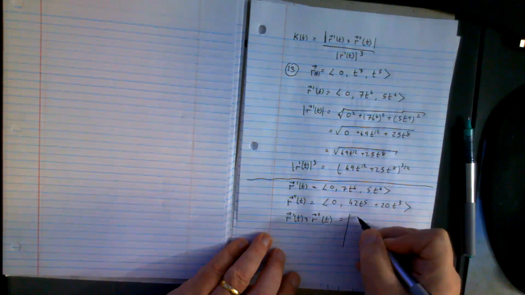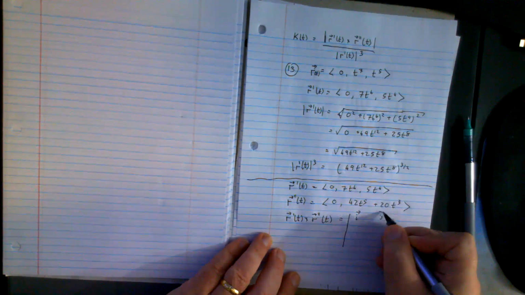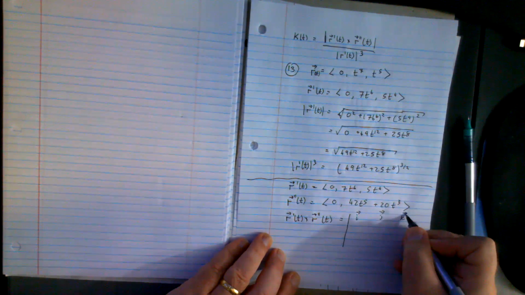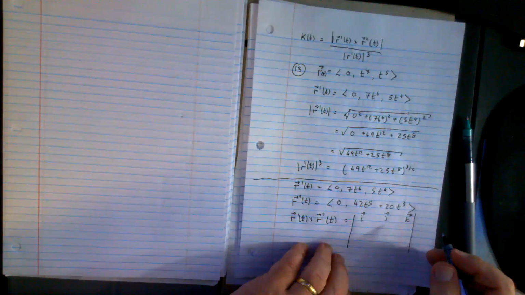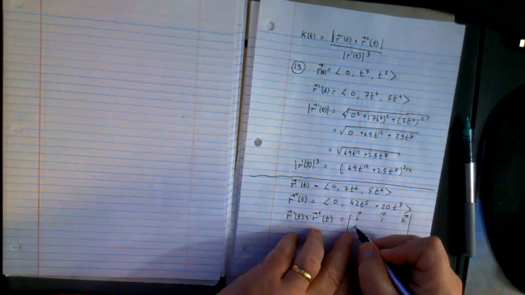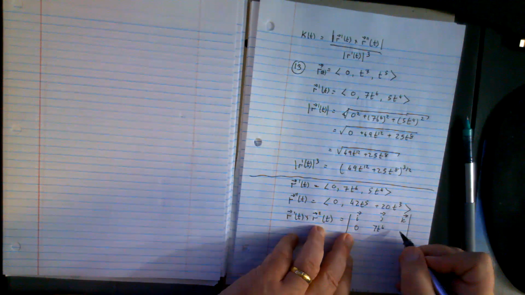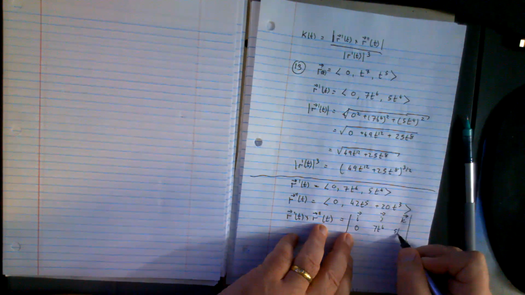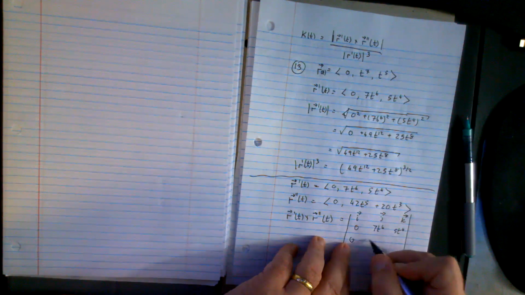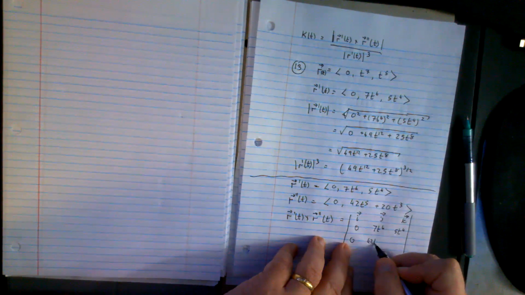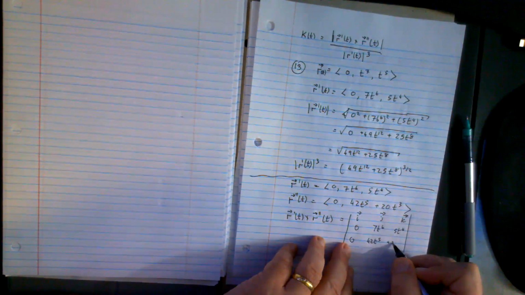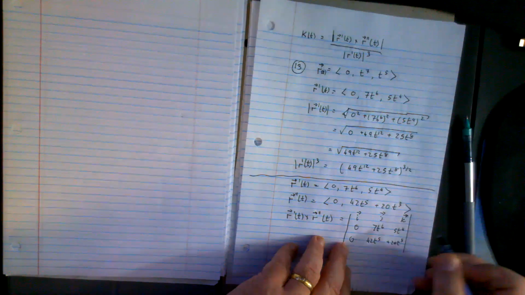So it's going to be an i, a j, and a k. And that's going to be a 0, 7t to the 6, 5t to the 4, then a 0, 42t to the 5, and 20t cubed.